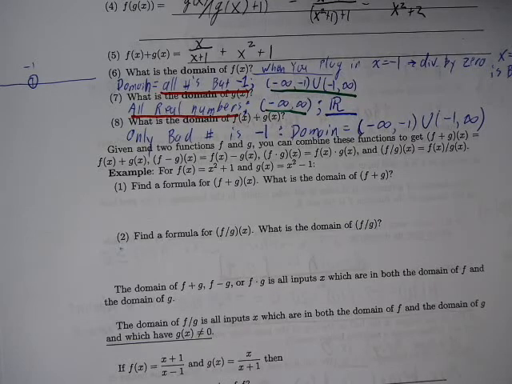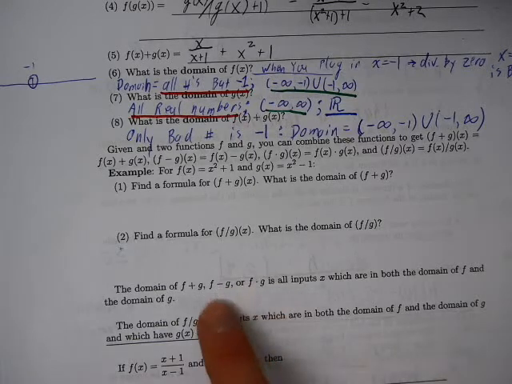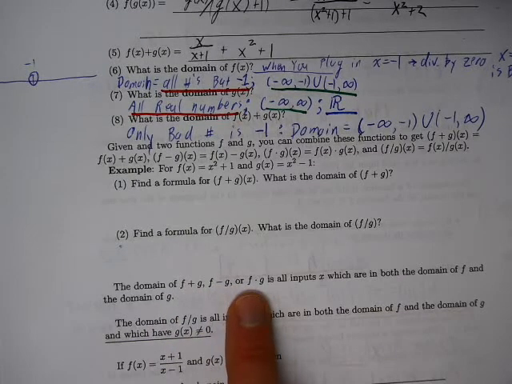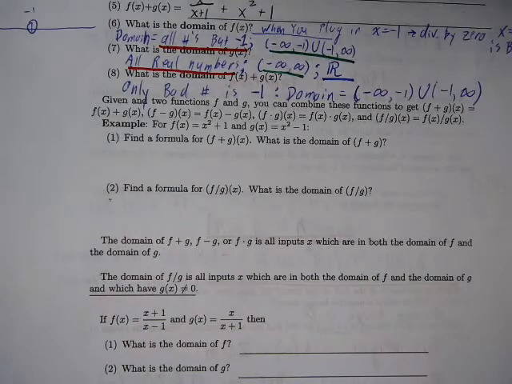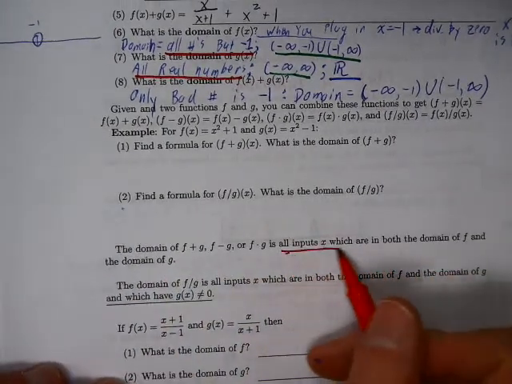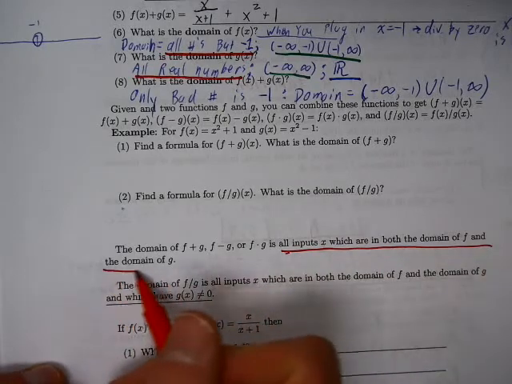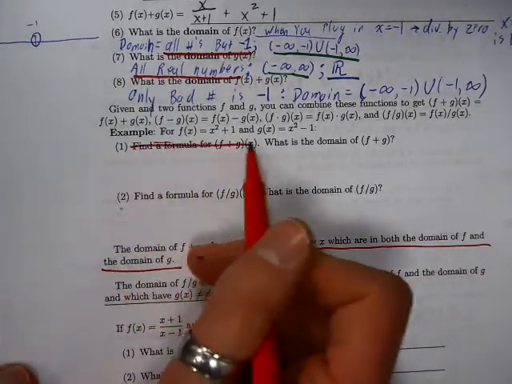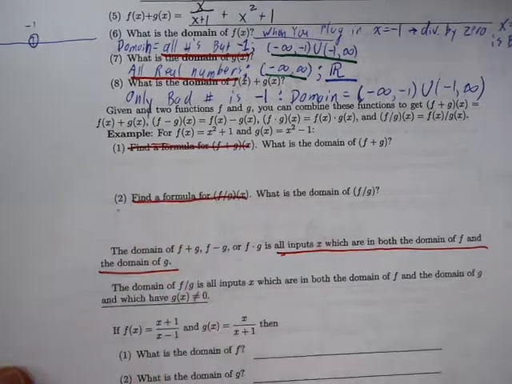Are there any two numbers you can't multiply? No, but they both better actually be numbers. So if you want to make sense of f plus g, f minus g, or f times g, both f and g better make sense. So the domain of any of these is just all inputs which are simultaneously in the domain of f and the domain of g.